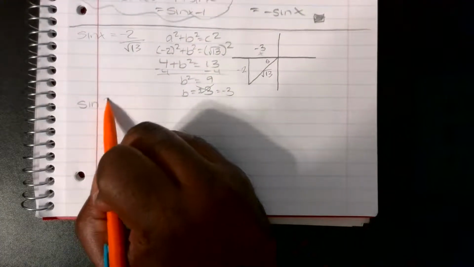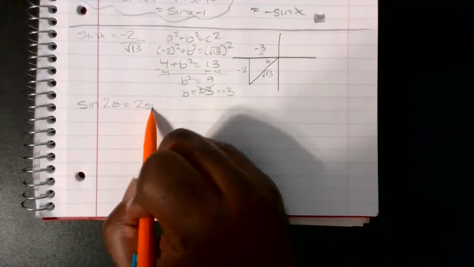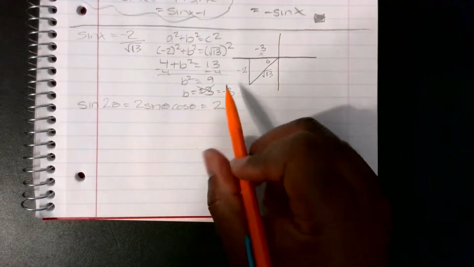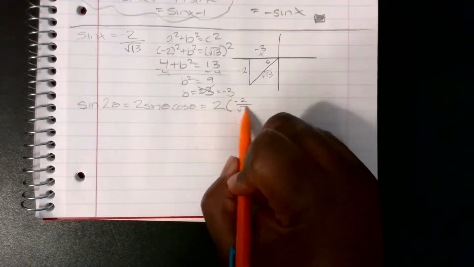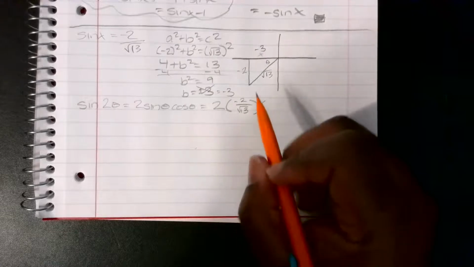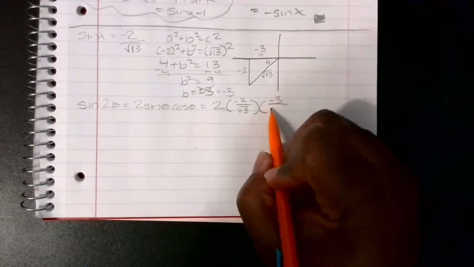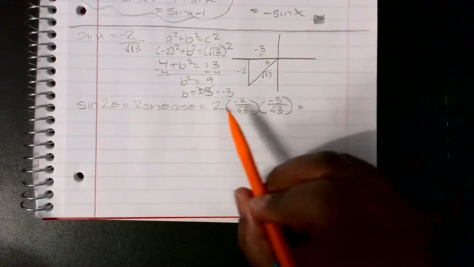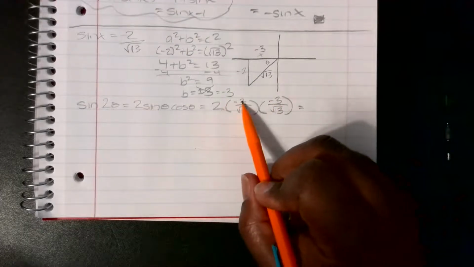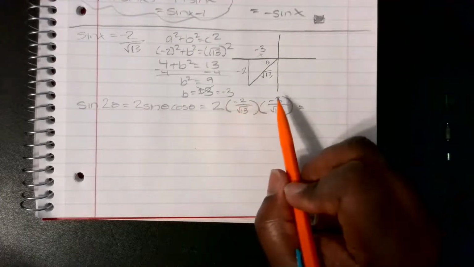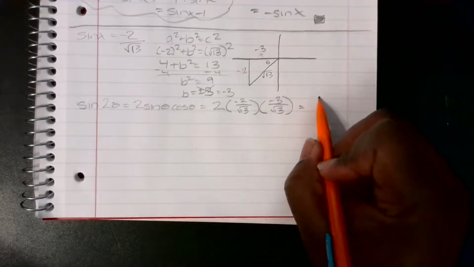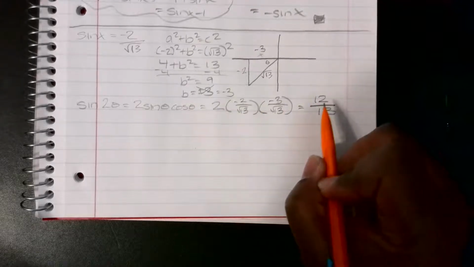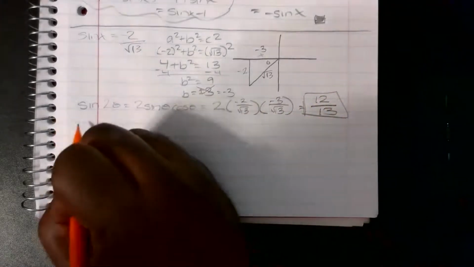So sine of 2 theta is equal to 2 sine of theta cosine of theta. Sine of theta is negative 2 over root 13. Cosine theta is negative 3 over root 13. Good, we did simplify that, which is 2. The negatives cancel. 2 times 2 is 4 times 3 is 12. Root 13 times root 13 is just 13. Sine of 2 theta.